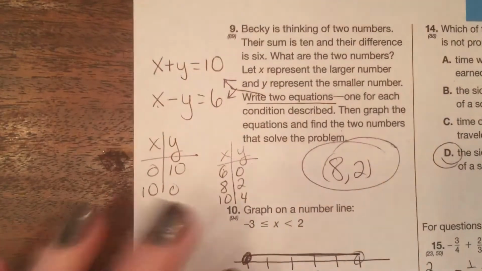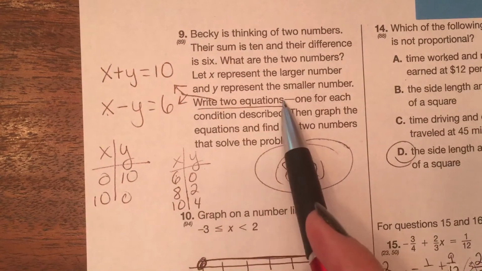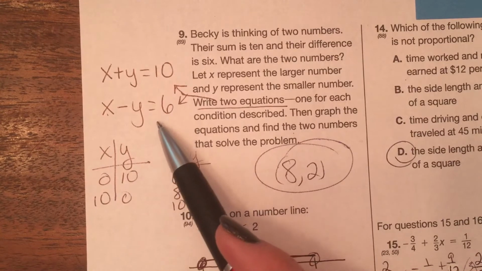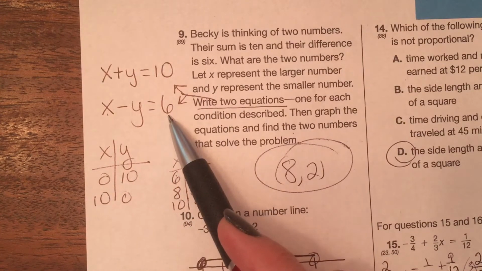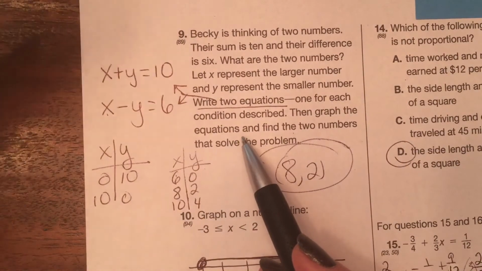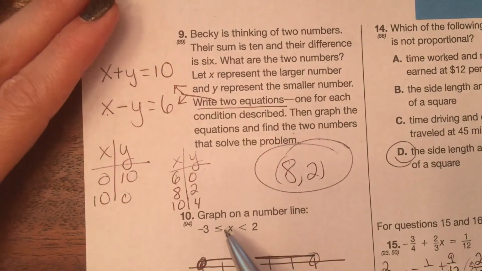Next. So, number 9. Becky's thinking of 2 numbers. Their sum is 10. Their difference is 6. It says to write the equations, but I went ahead and gave you the equations. I'll do the same thing on your test. Okay? So, look for the equations to already be written. So, we want to graph these equations and then find where they intersect, and that'll be the solution to this set.